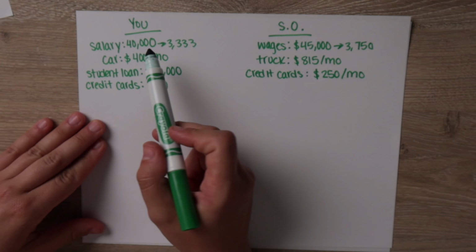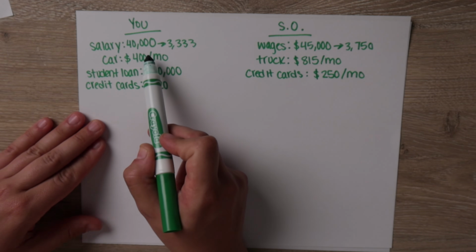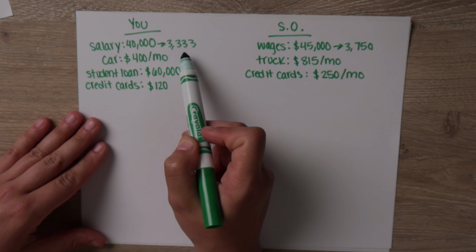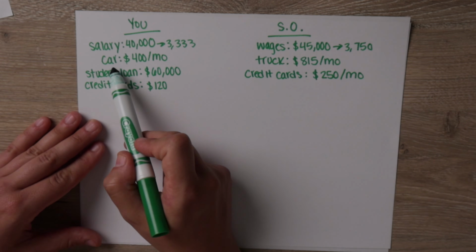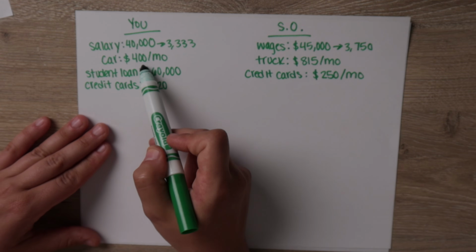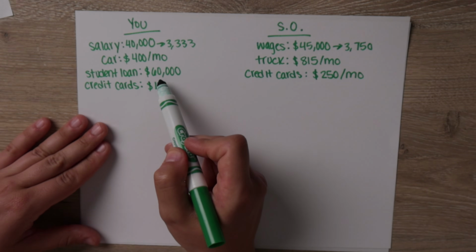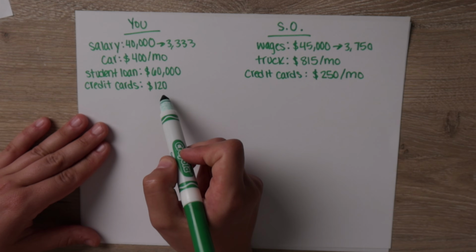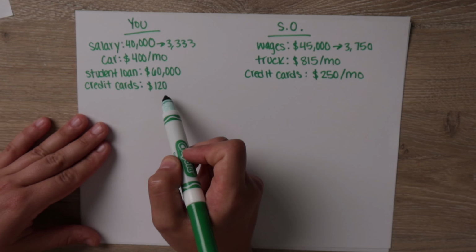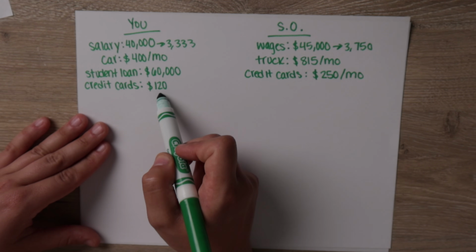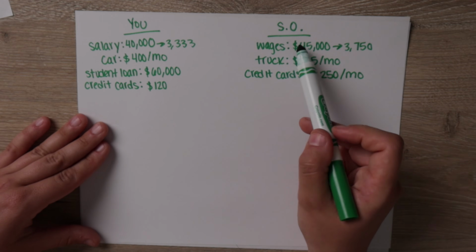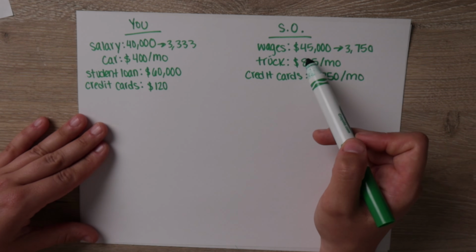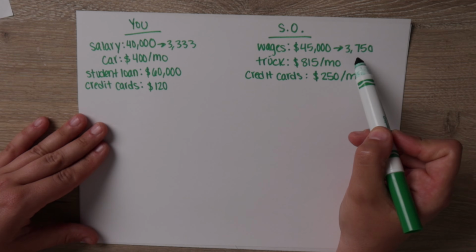Alrighty, so let's work through this example. Let's say that you earn a salary of $40,000 a year. Keep in mind we need to use the gross monthly income, so we break that down to what it would be per month. You have a car payment of $400 a month. You have a total of $60,000 in student loans, and you have a minimum balance on your credit card that you have to pay, minimum due of $120 a month. Then your significant other is not salary, they're hourly, but their wages come to $45,000 a year. That would be just over $3,700 a month.